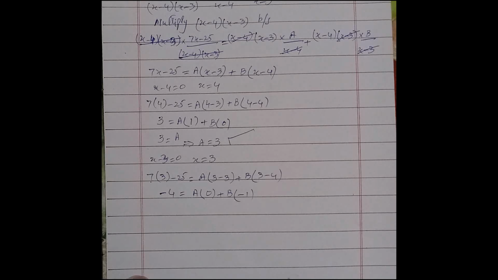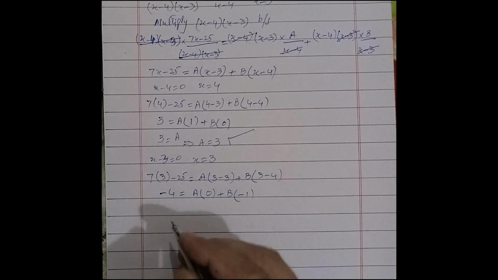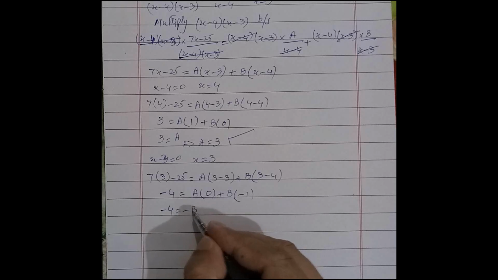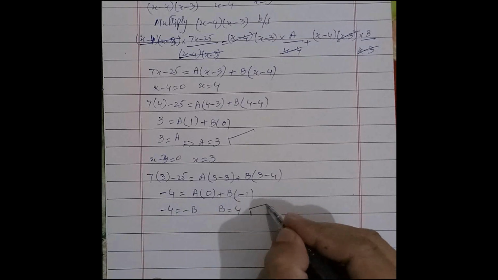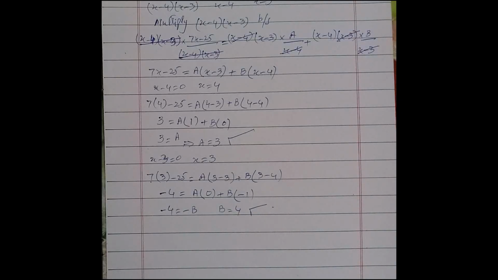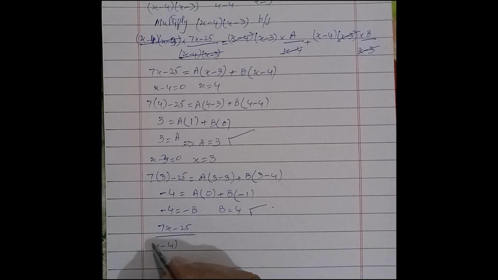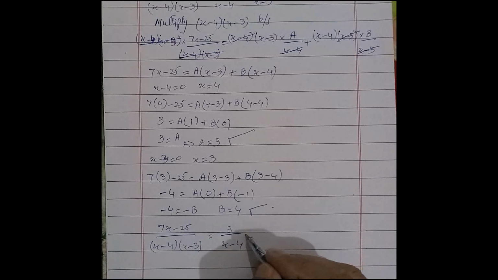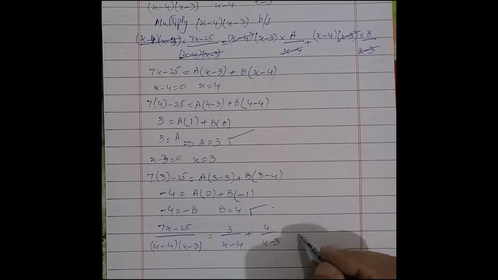Now we find the value of B. Minus 4 is equal to minus B, and B is equal to 4, and it is the answer of question 6: B is 4, A is 3. Now by putting the values of A and B in the first equation, we get (7x minus 25) over (x minus 4)(x minus 3) is equal to 3 over (x minus 4) plus 4 over (x minus 3), which is the answer of question 6.